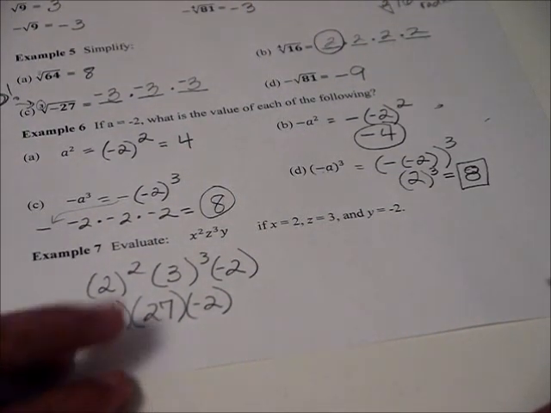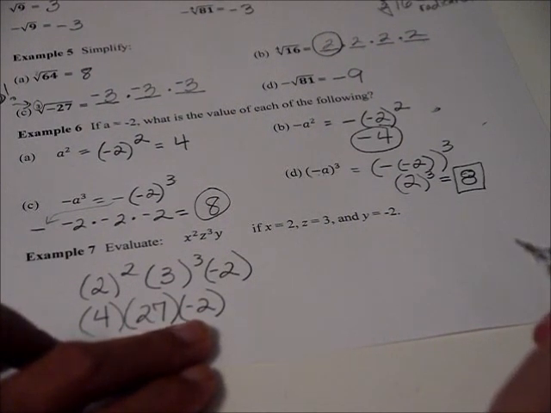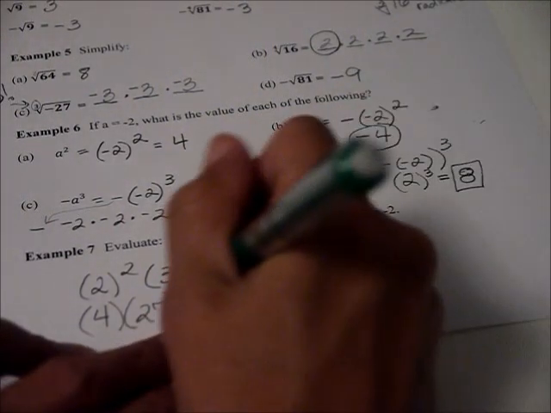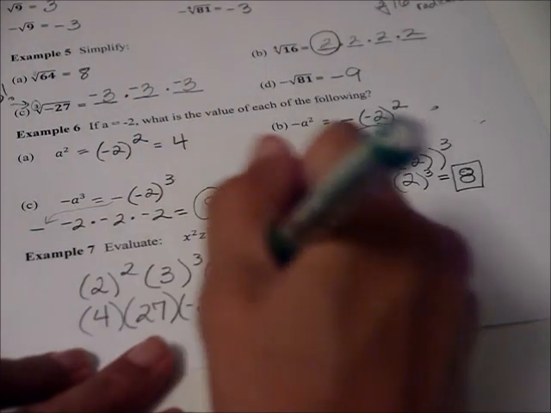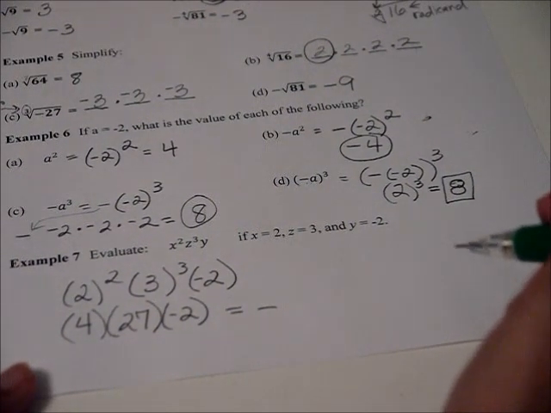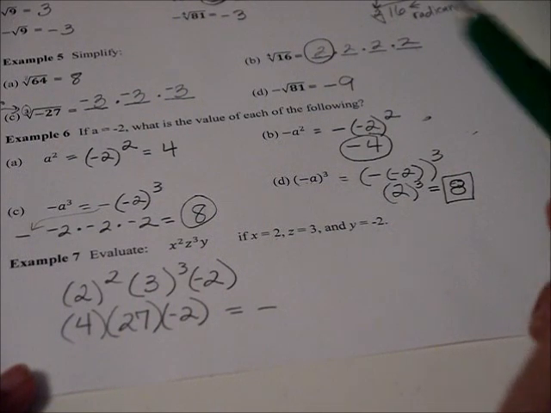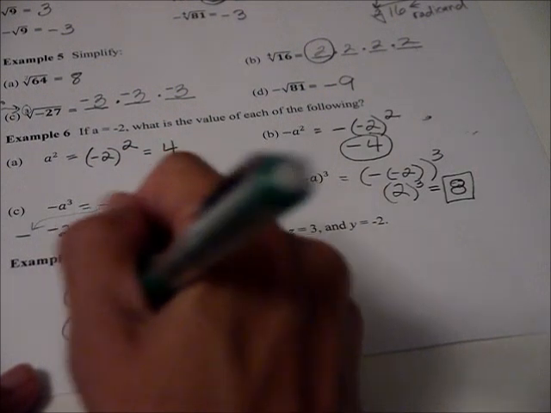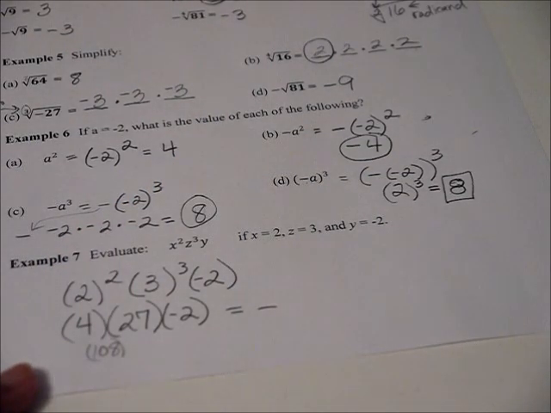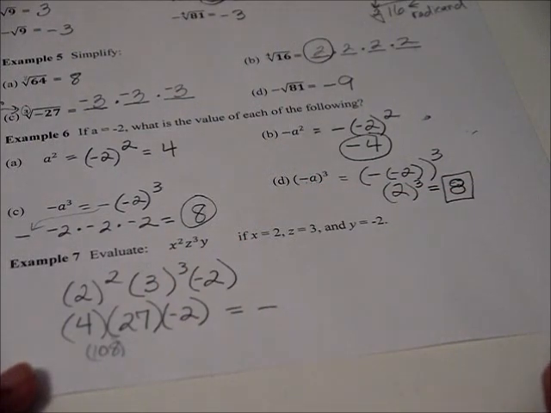And what does this mean? It just means 4 times 27 times -2. Let's just deal with the negative right now. There's one negative in this, so the answer is going to be negative in multiplication, right? Before, I did some math and found out that 27 times 4 is 108. That's on my paper because I did the long math up above. So now I want 108 times 2.